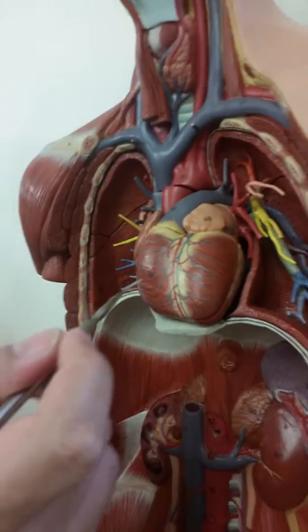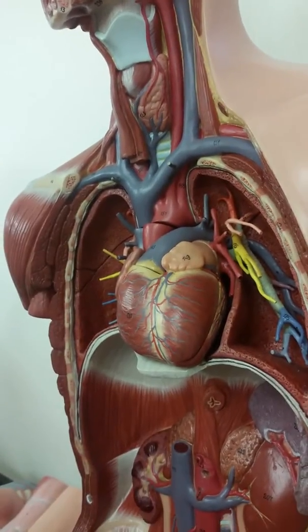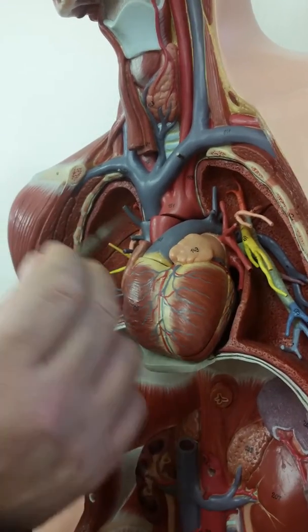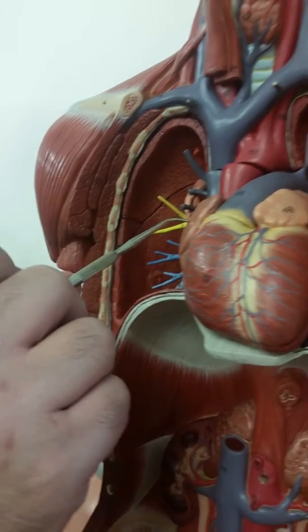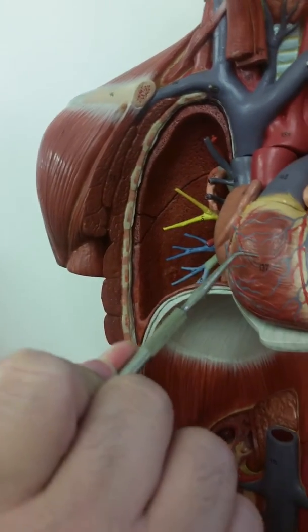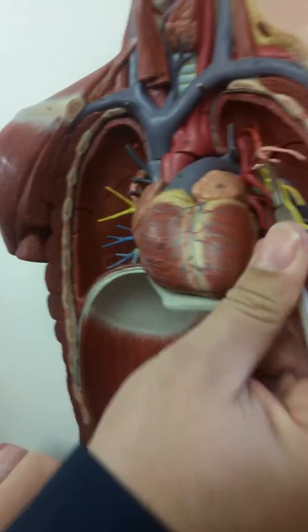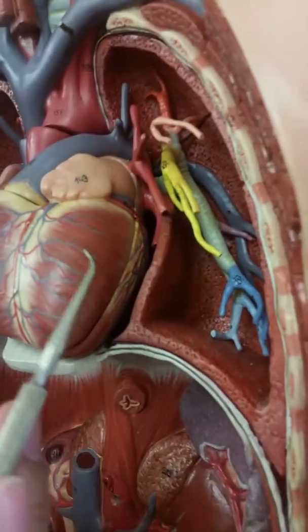This is about the systemic circulation, but this is on the torso. So let's have an idea about the systemic circulation on the torso too. This is the right atrium. This is the right ventricle, just for orientation. This will be the left atrium. This will be the left ventricle.